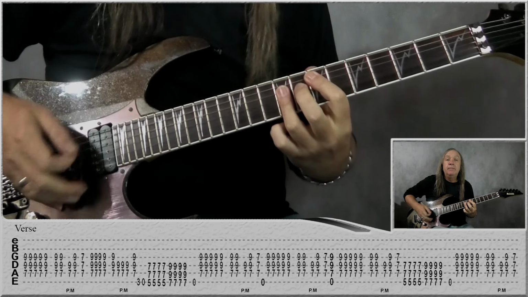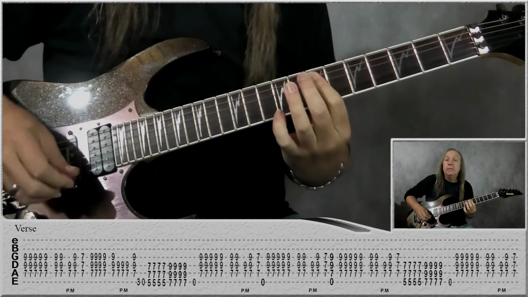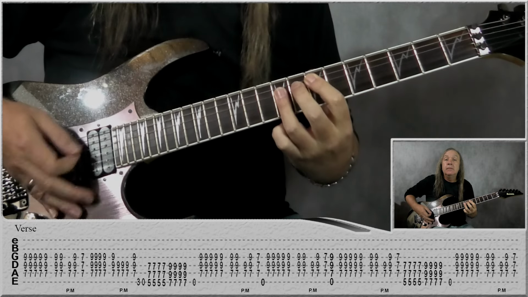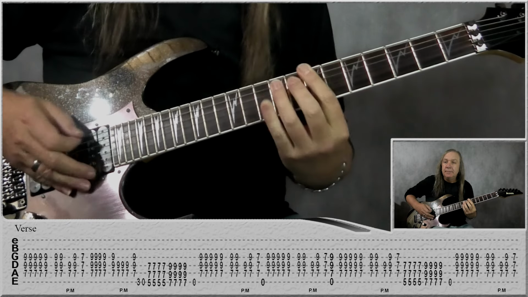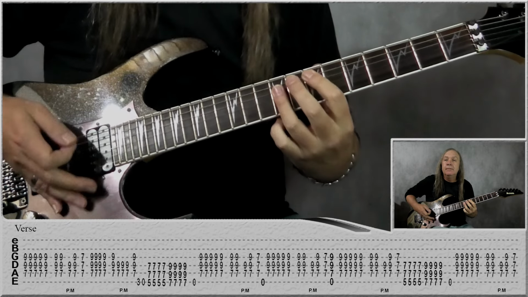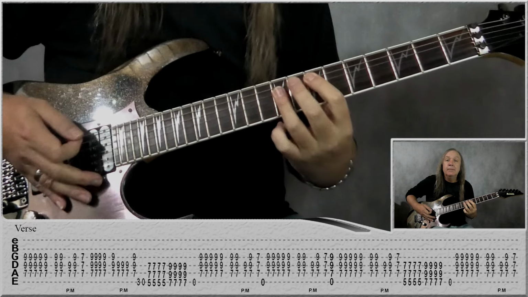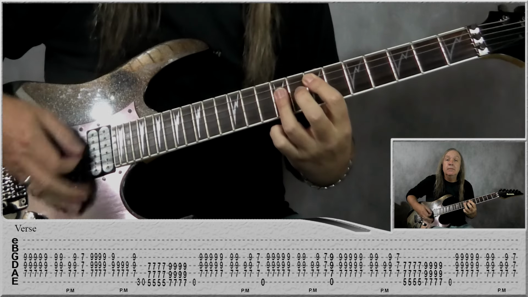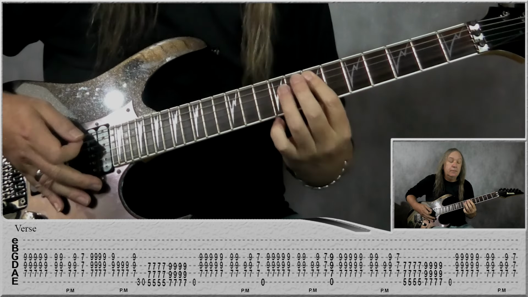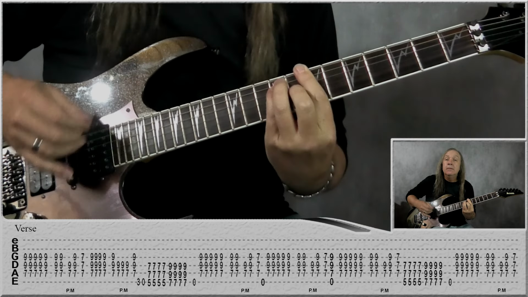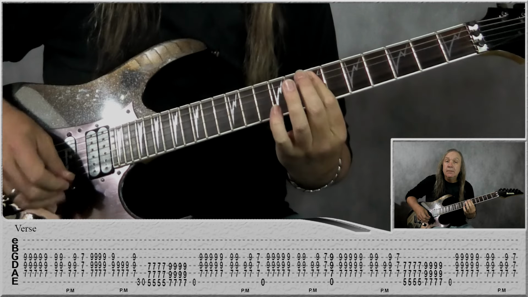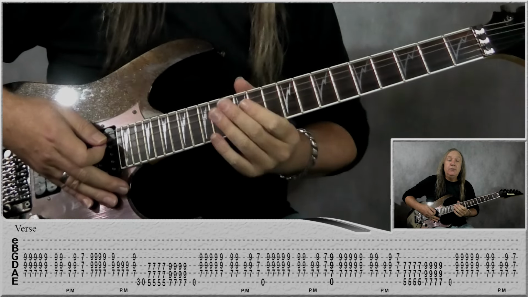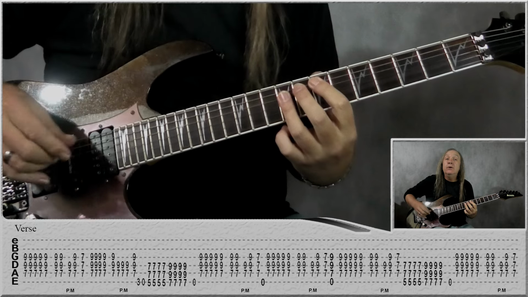And that's our intro. Then we have our verse. Let me play that for you. So it's similar to the intro. We're going to be playing the E power chord again 4 times.